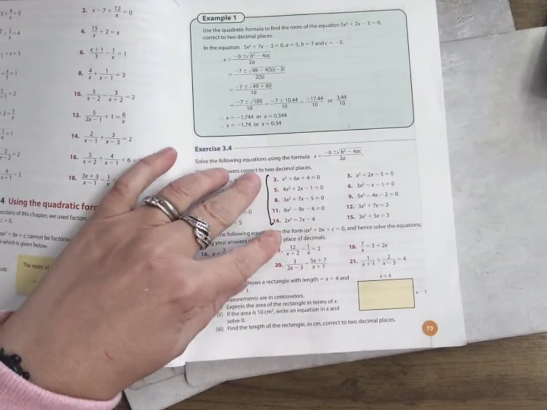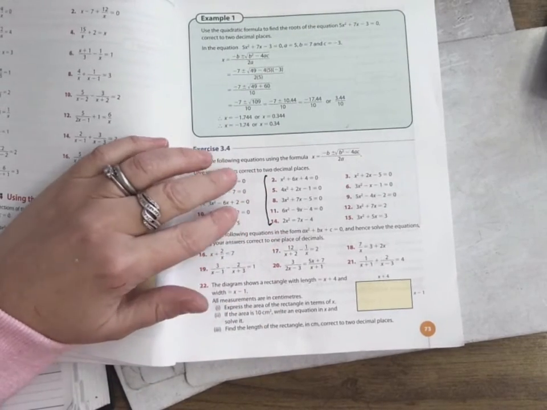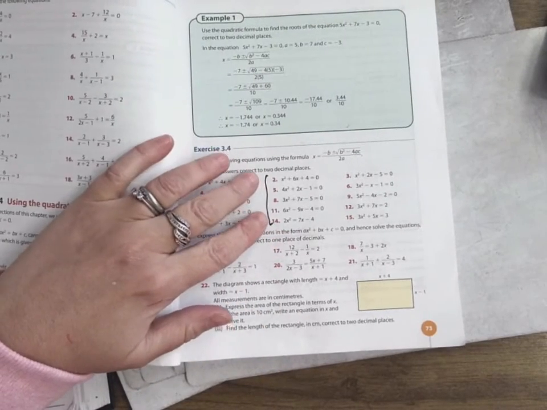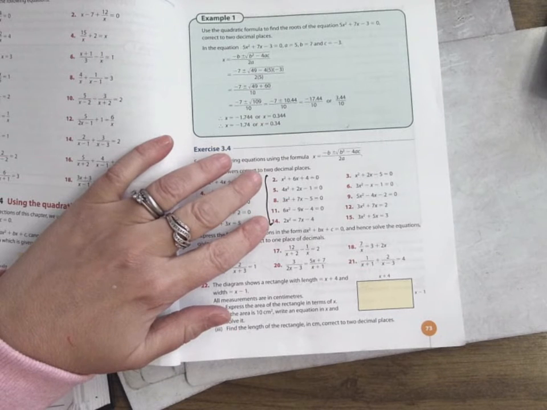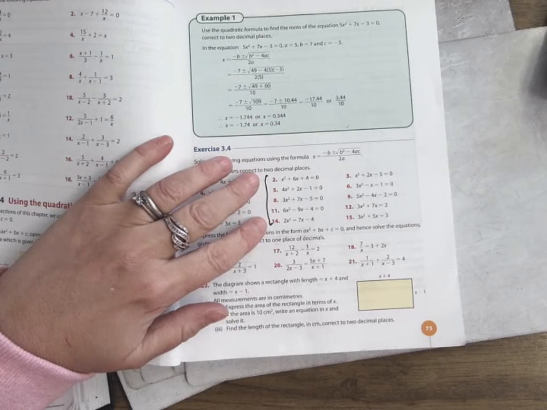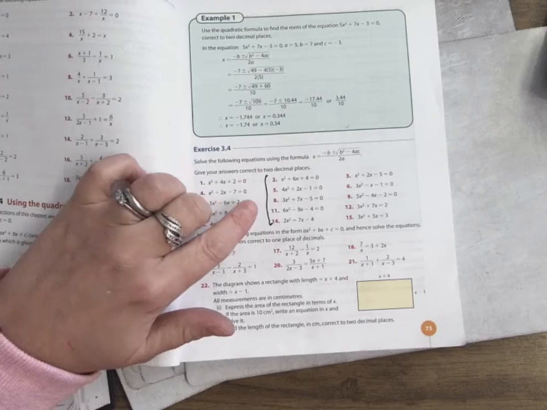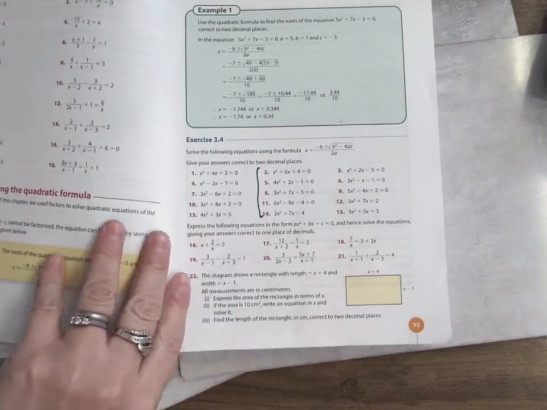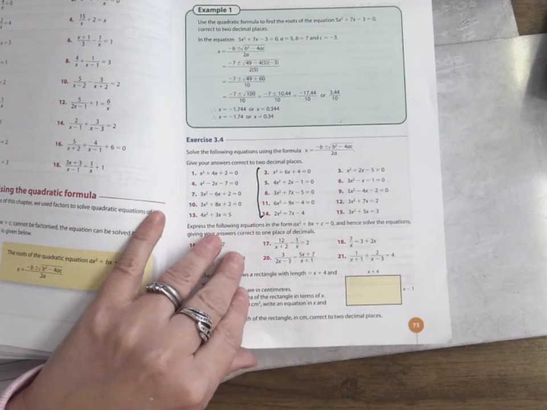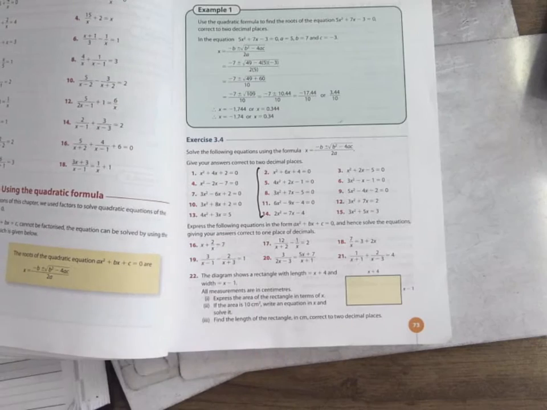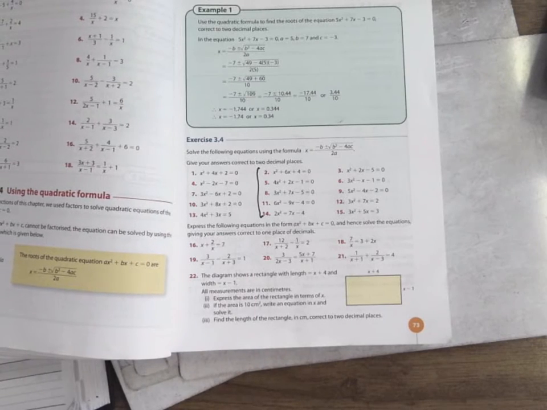Page 73, these ones here. Does anyone need me to do any one of those? For which one? For question 2, I got 5.23 instead of 5.24. Right, okay, you just probably rounded it up wrong.